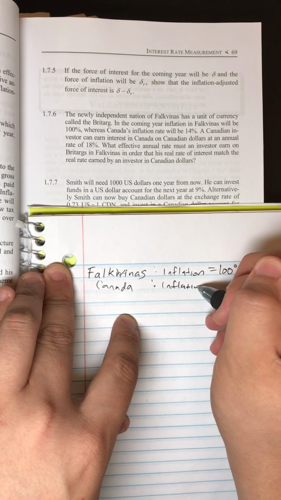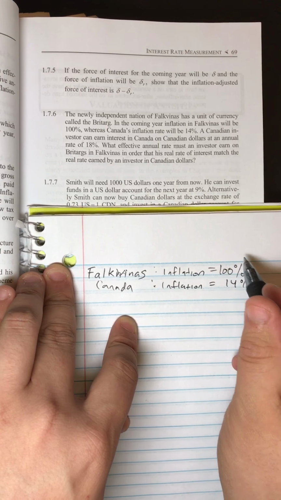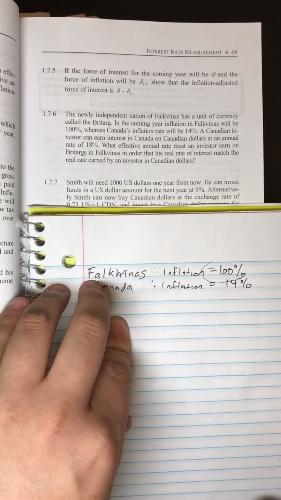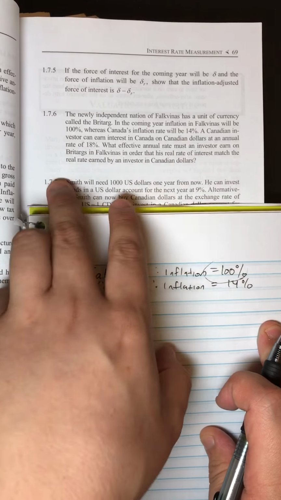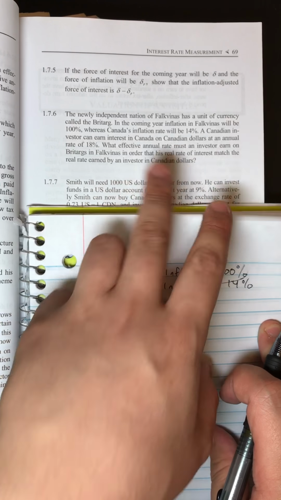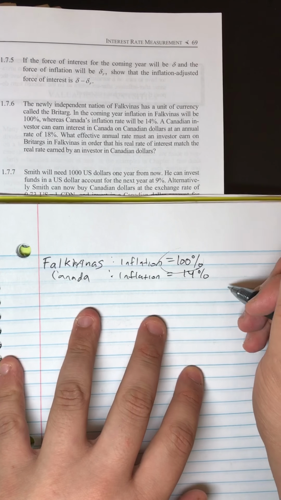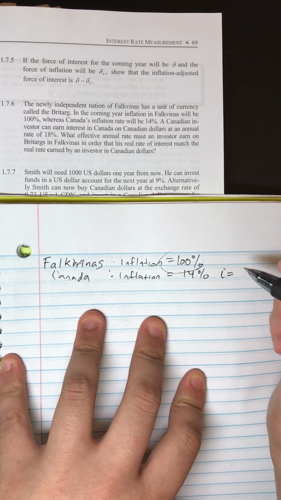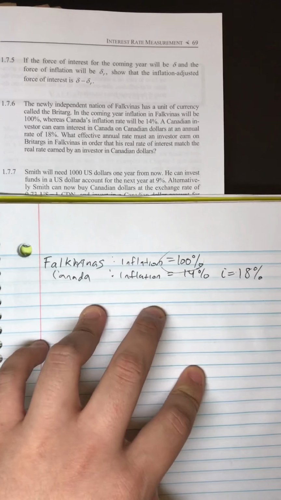Their inflation is 14%. So a very big inflation rate in this nation. A Canadian investor earns interest on Canadian dollars at an annual rate of 18%. So we'll write that the interest rate they can get is 18% if they invest.